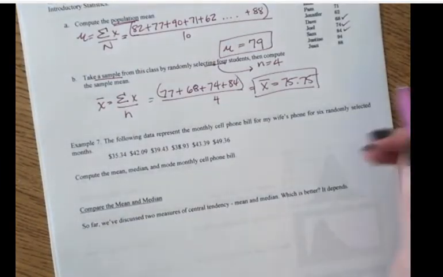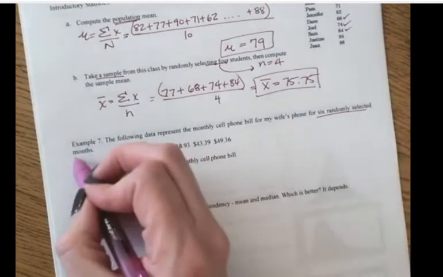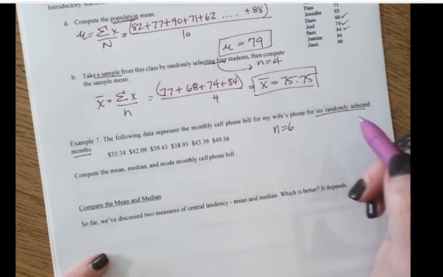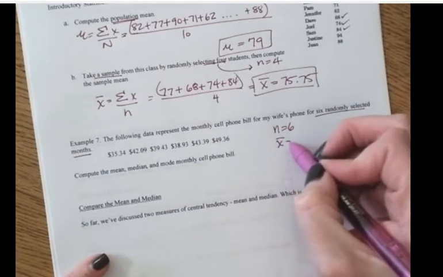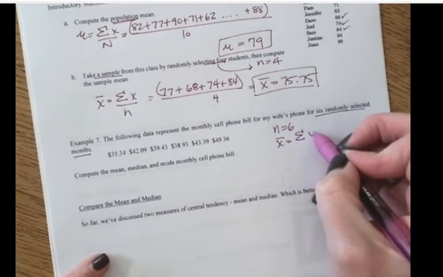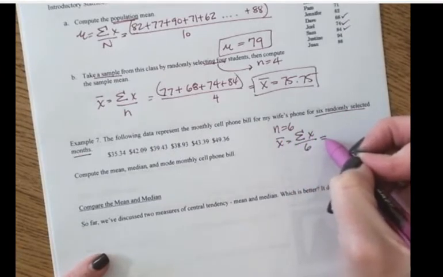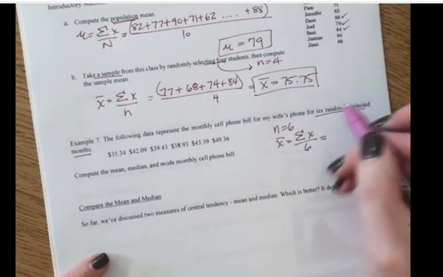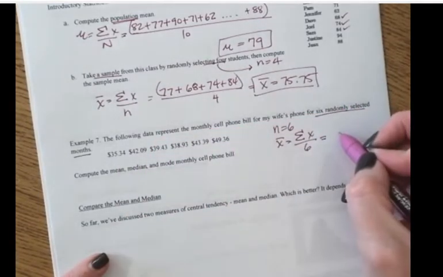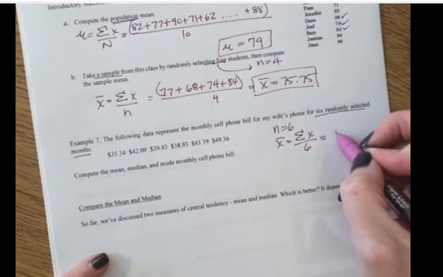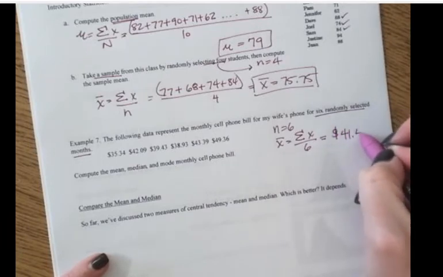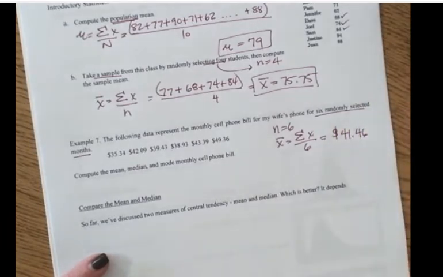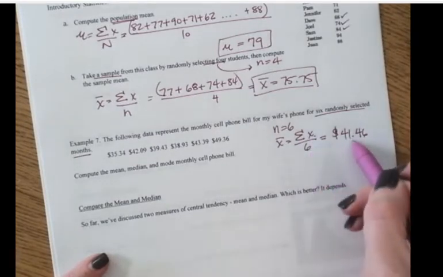Notice it says that this is for 6 randomly selected months. Is this all the months? No. So n is 6. It's not the population, so this is an x bar. If I take the sum of all my x's and divide by 6, which is my sample size, I'm just going to cut to the chase here, I come up with a mean of 41.46.